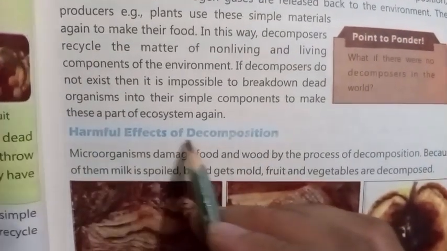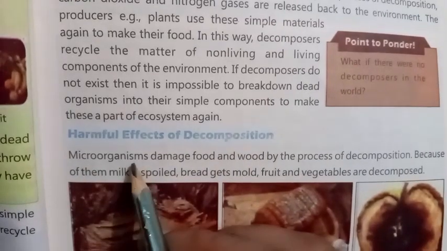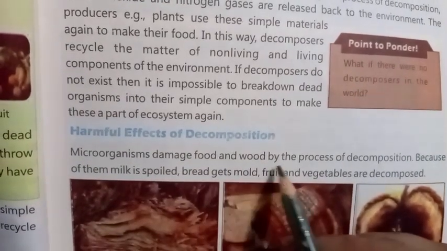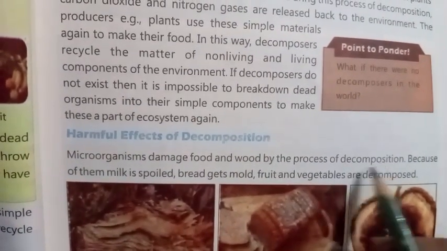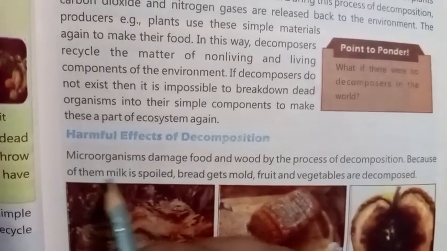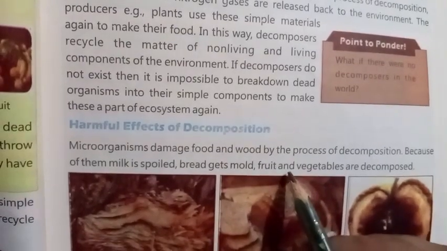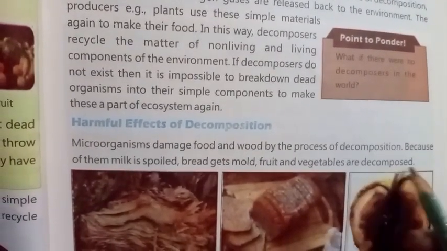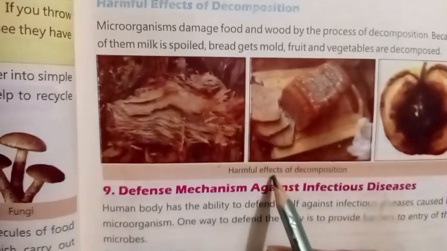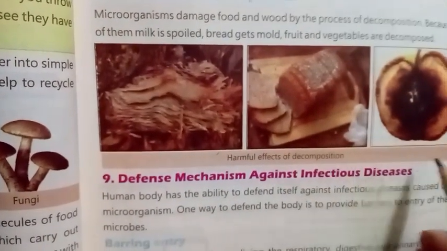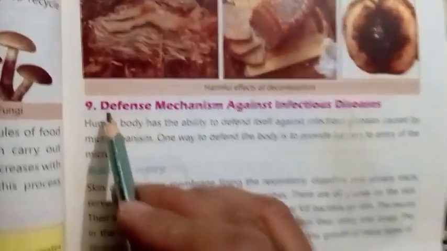Harmful effects of decomposition. Microorganisms damage food and wood by the process of decomposition. Because of them, milk is spoiled, bread gets mold, fruit and vegetables are decomposed.